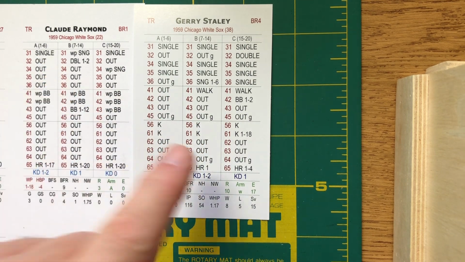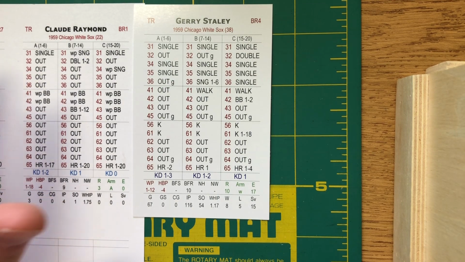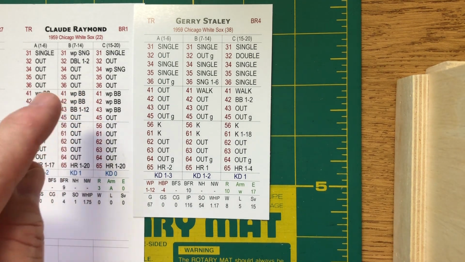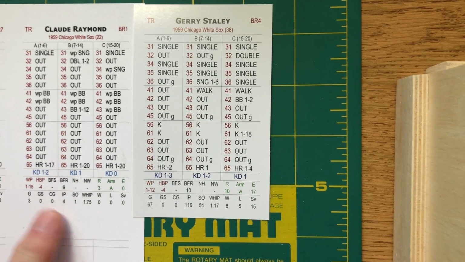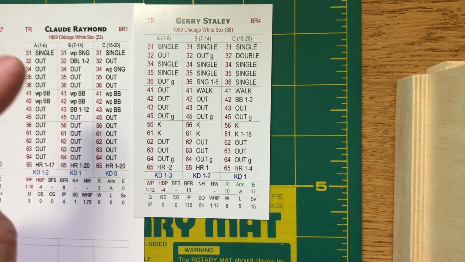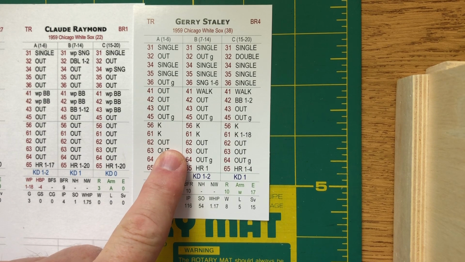When you buy the cards, you get the full PDF plus the cards. There's no extra charge for that. So if there are players that you want that are little used, like Claude Ramon here, and you're doing an as-played replay maybe, and you need every single guy, some of them will be available for you on the PDF. They're not going to all be available on the cards.